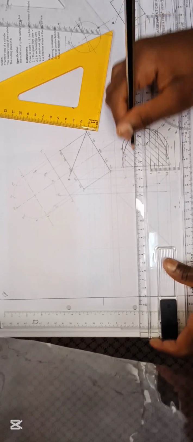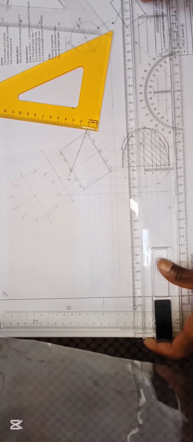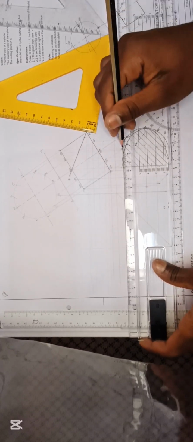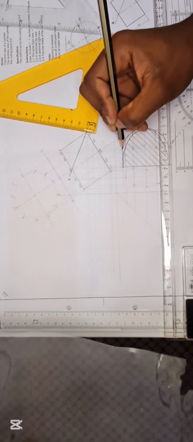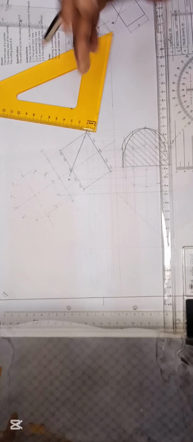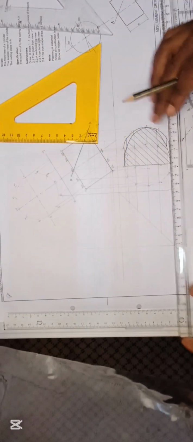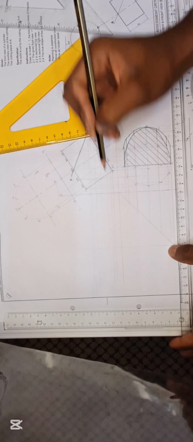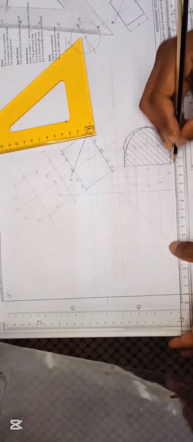Two and 6, then this is 3 and 5, and then lastly our 4. I know where my line 4 is going to meet with my line 4 on this side, this is going to be my point. Also when my line 10 meets with line 10 somewhere here is going to be my point, like here.